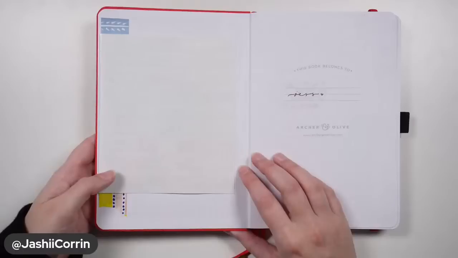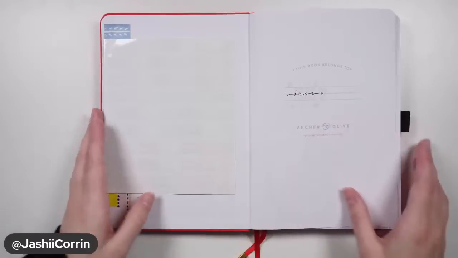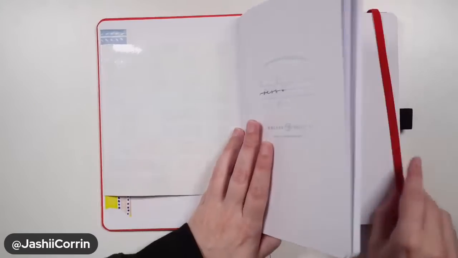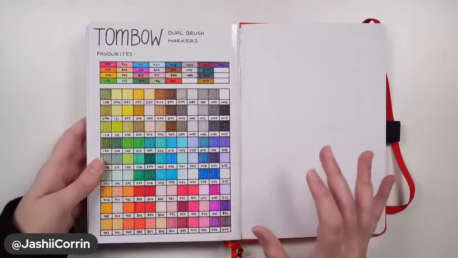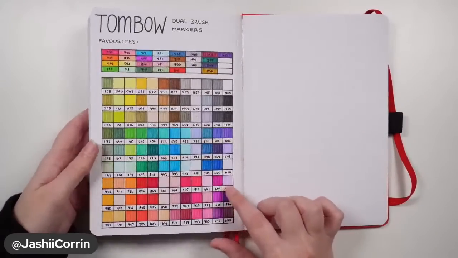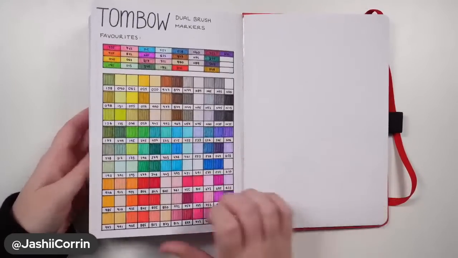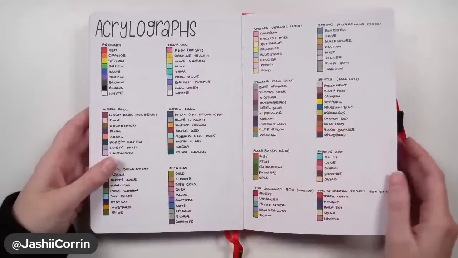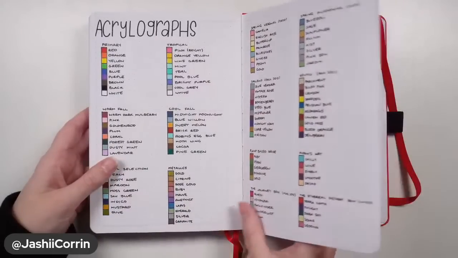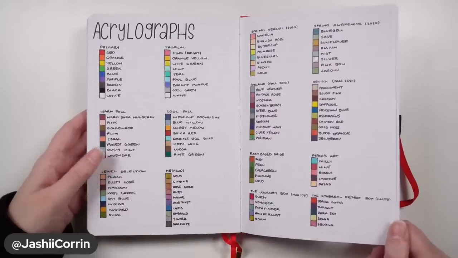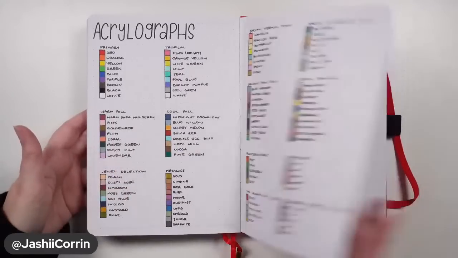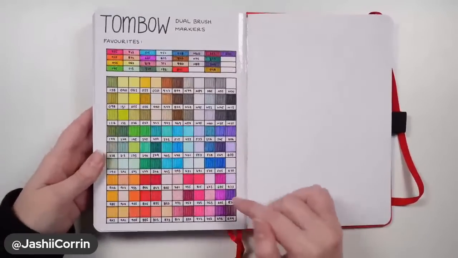Well, an addition that I've got to my notebook, because you guys possibly already know that at the back of this notebook is where I like to put my swatch pages. But one of the biggest issues that I had with this swatch page in general, you may have literally just noticed it, is that typically when I open up the back of my notebook, these two pages, they're not stuck, but they like static electricity themselves together. So I default open to the acrylographs rather than the Tombows, and I use the Tombows a lot more.